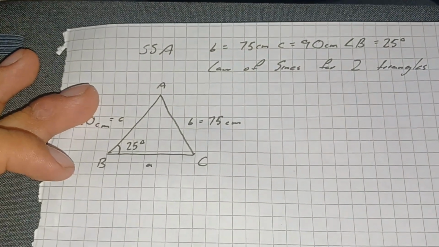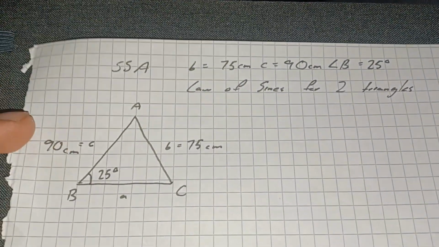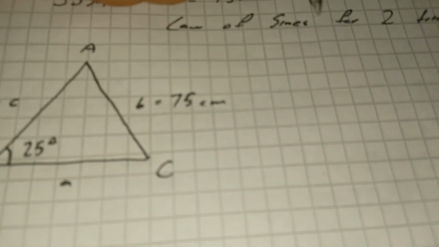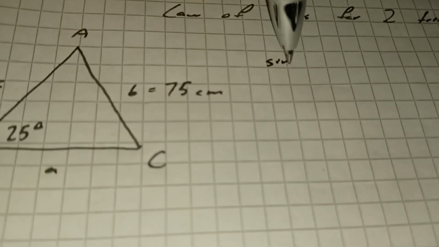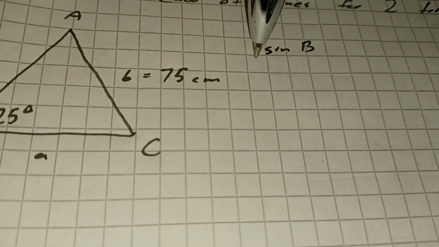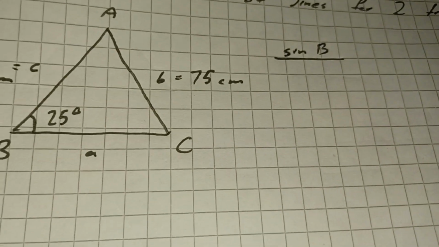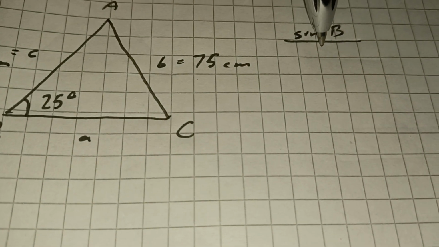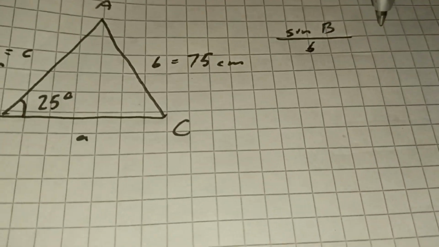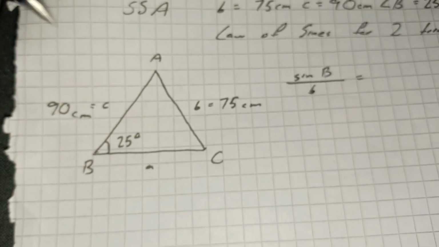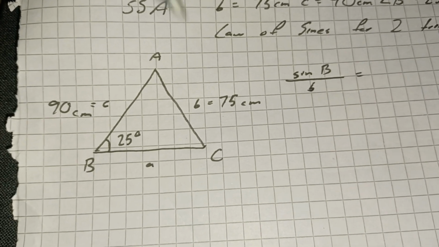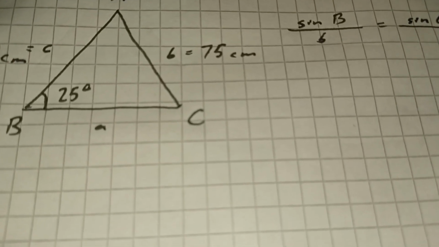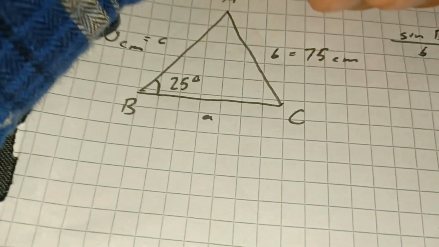So now our law of sines. Let us do the law of sines now. So we have sine of B, because that's pretty much the only angle we have. Sine of B, sine of 25 degrees, over little b, which is 75, is equal to, let's just say, sine of C over little c, lowercase c.